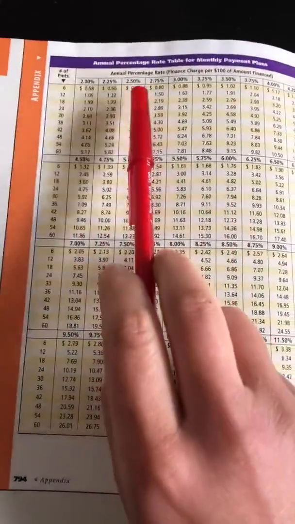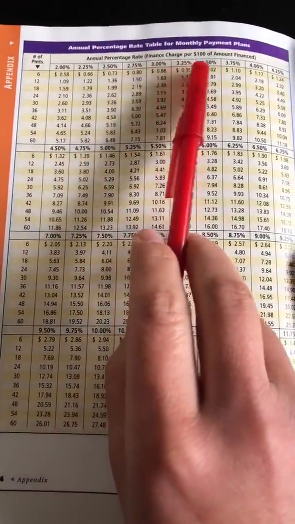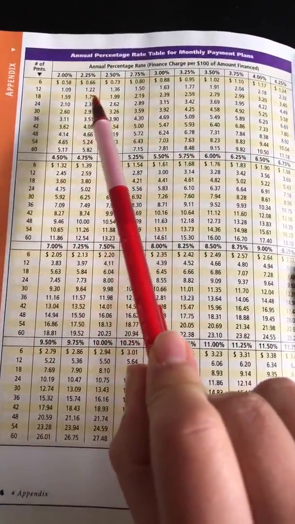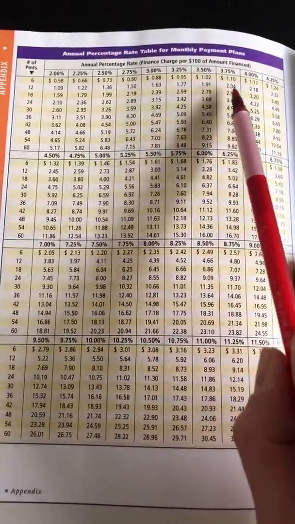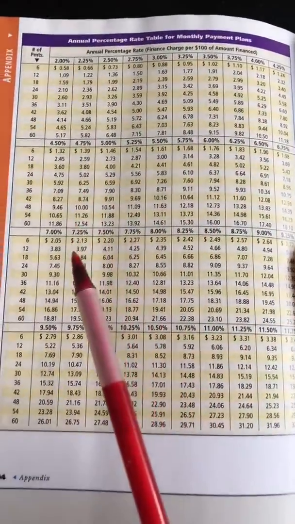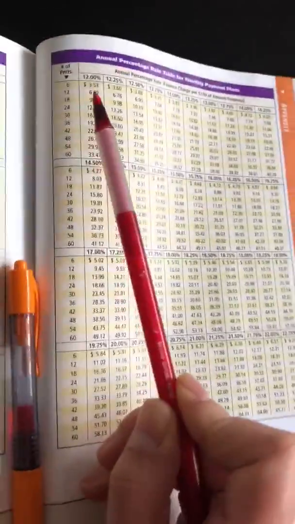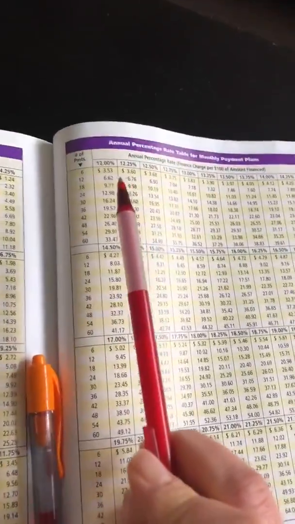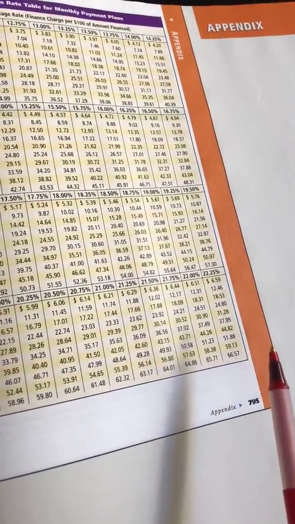And at the top, you have the annual percentage rate, or the APR. And then it's going to go in order. So 2%, 2.25, it goes in increments of 0.25. So it's easy to find when you know what you need. So let's say you need 12%. So here you have 9, 10, 11, and then 12, and so on, all the way up to 22.25.